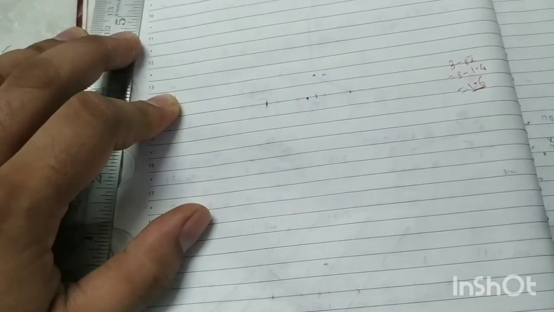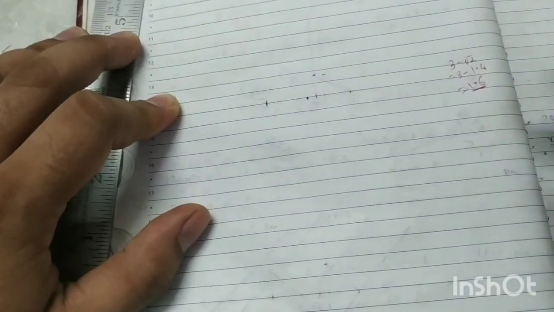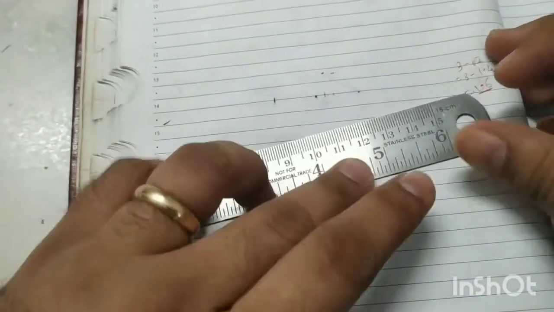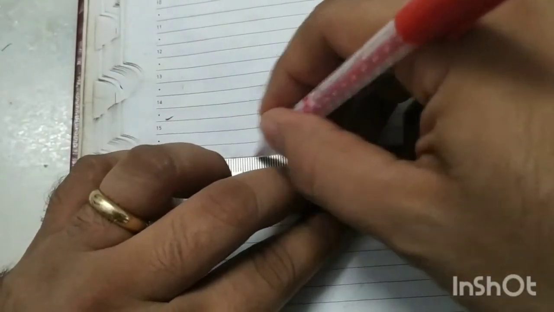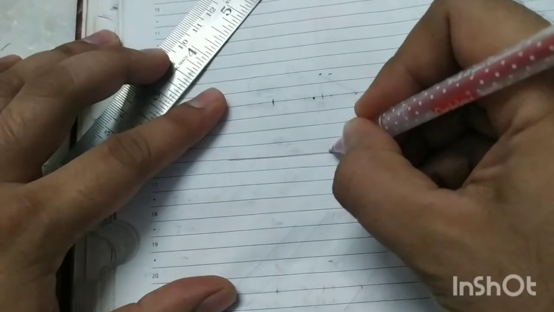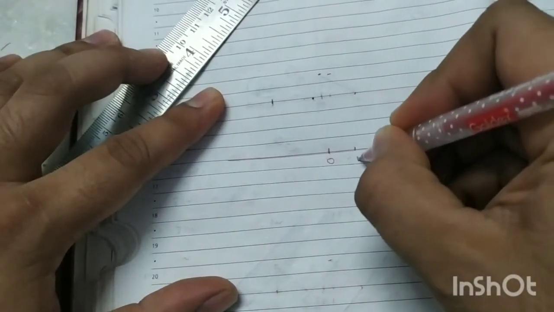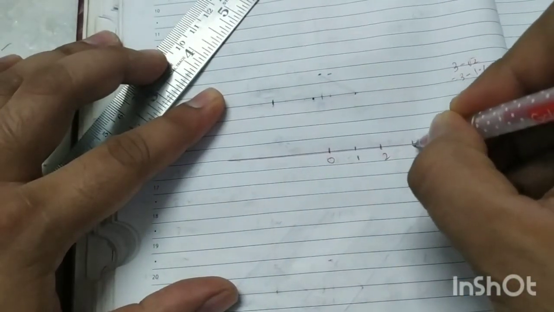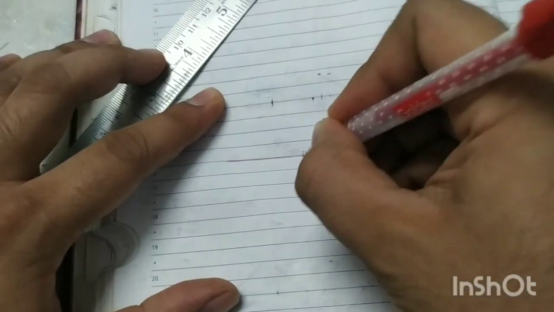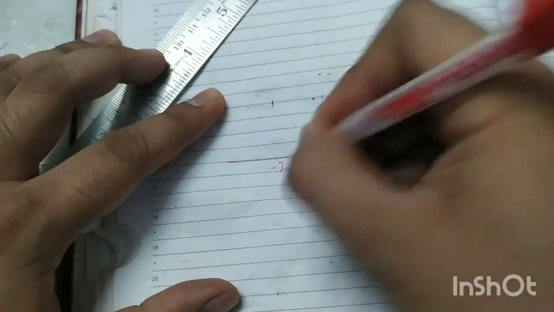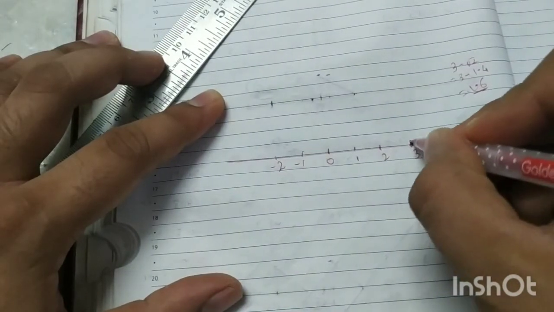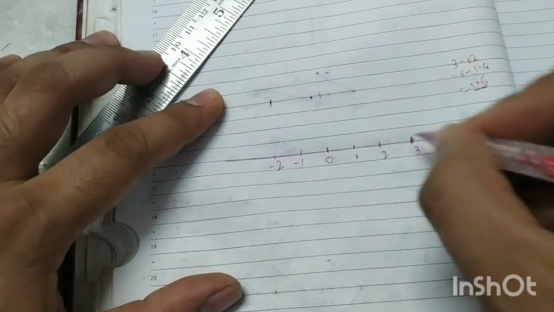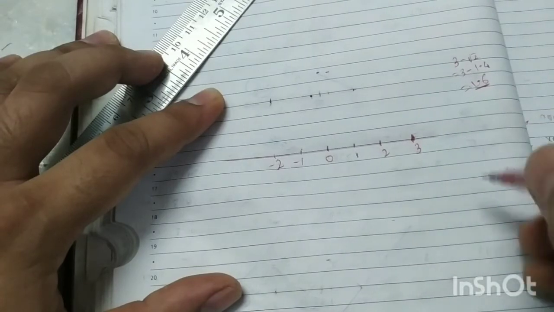So I get a brief idea that the final spot should be between 1 and 2. So we draw a number line as usual. You should use proper measurements, though I am not. So we'll start with 3. Minus means towards the left, and addition would have meant towards the right.